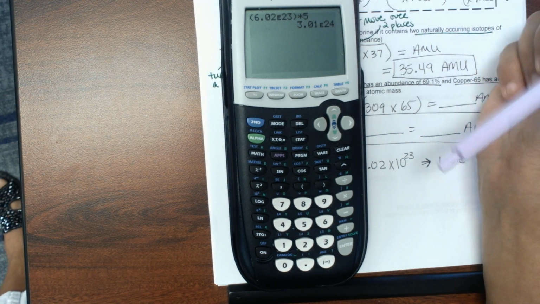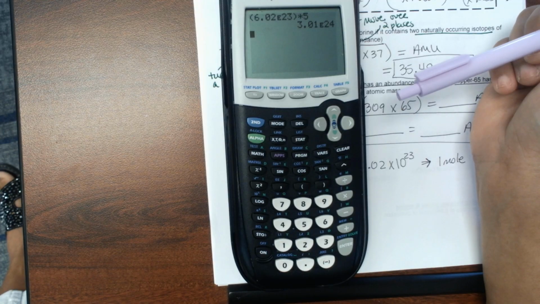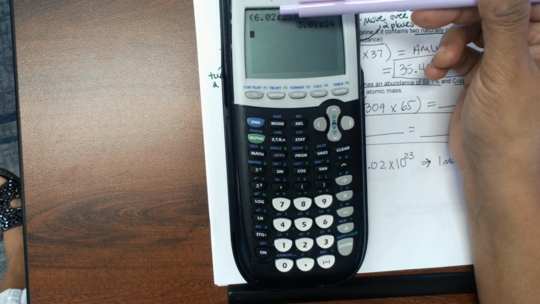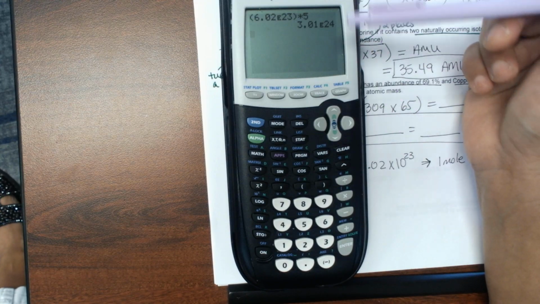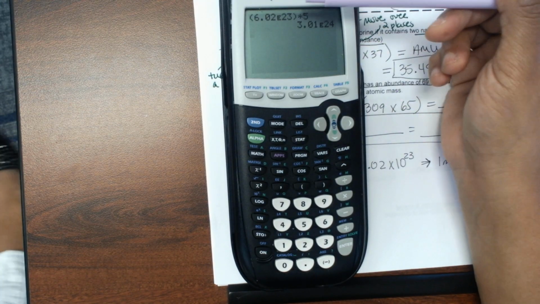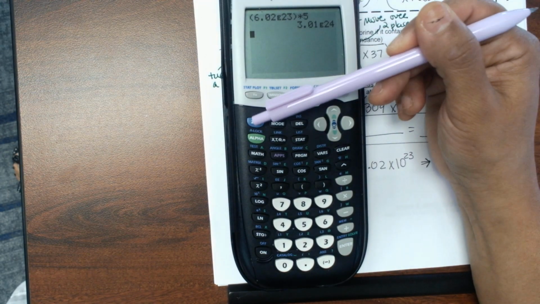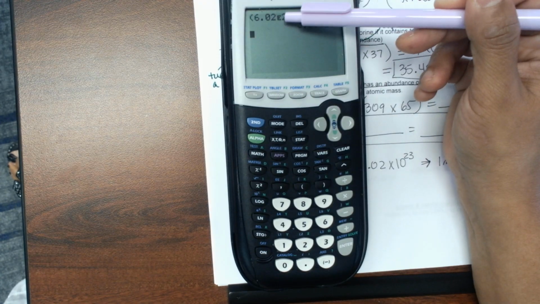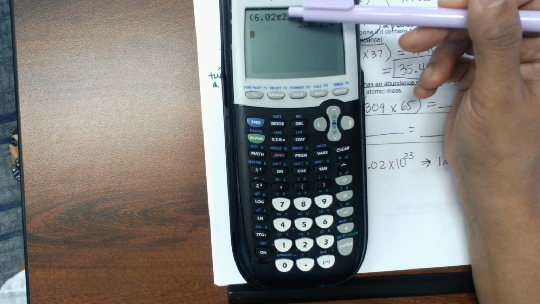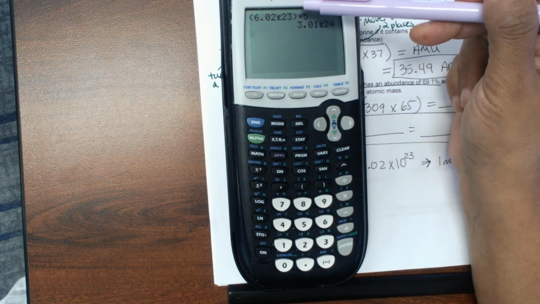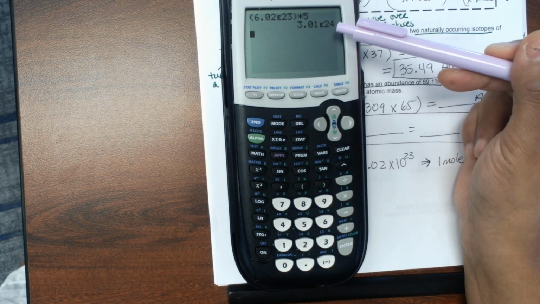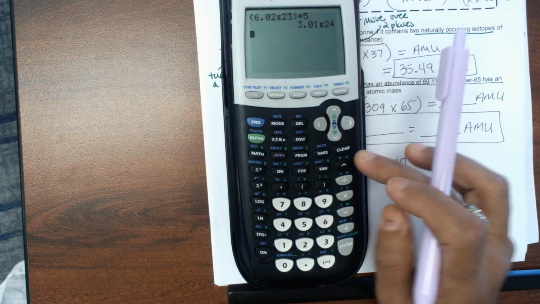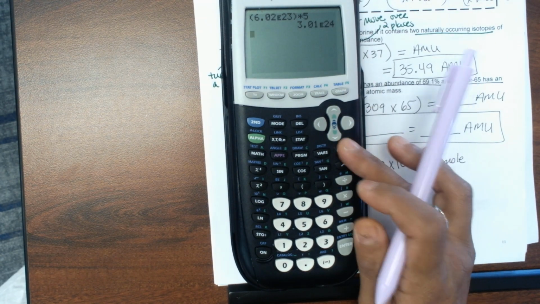Yes, sir? Did you forget the times 10 in that equation? Nope, it's right here. The e to the 23rd is the times 10. One more time. This e, which is second key comma, means the same thing as the times 10 to the 23rd. Times 5, 3.01 to the exponent of 24, which is times 10 to the 24th power.